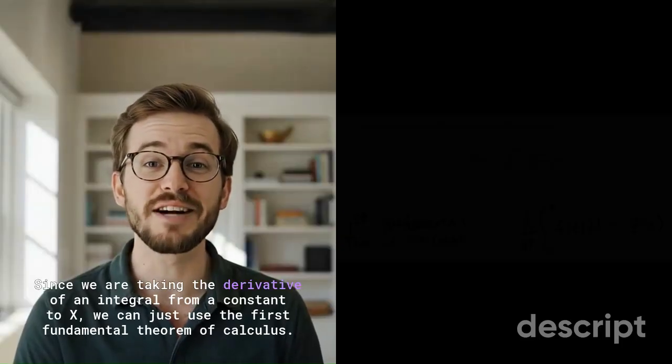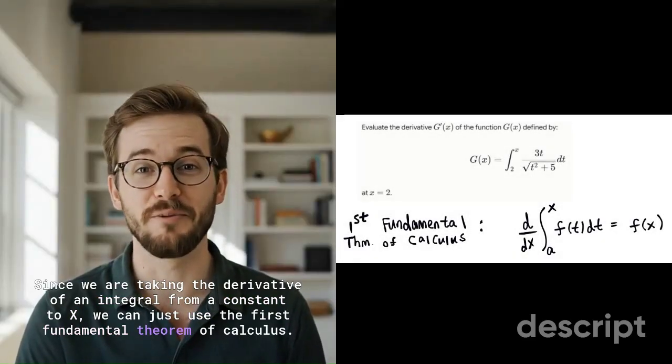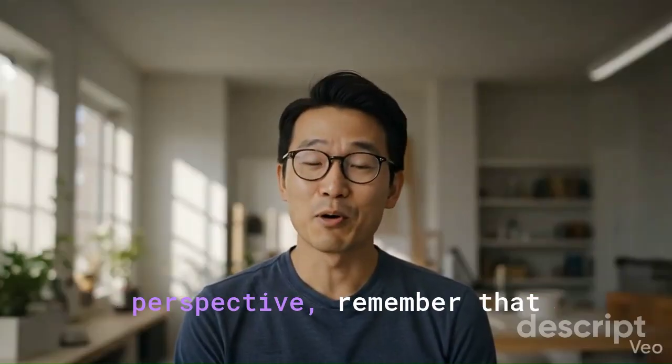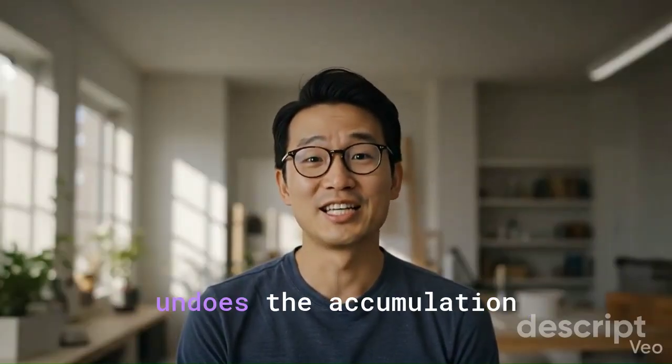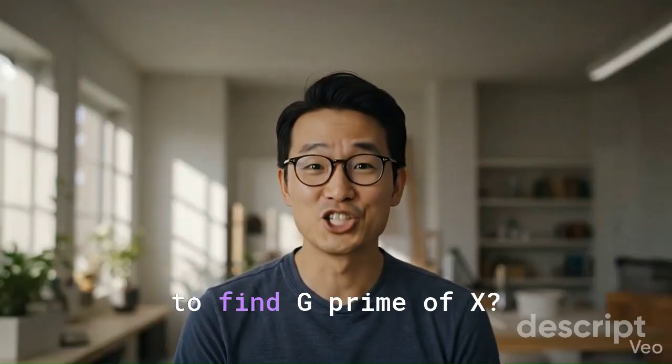Since we are taking the derivative of an integral from a constant to x, we can just use the first fundamental theorem of calculus. Spot on. And from a first principles perspective, remember that the derivative essentially undoes the accumulation of that integral. So what happens when we apply the theorem to find g prime of x?